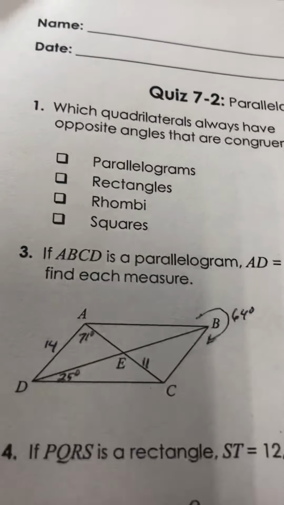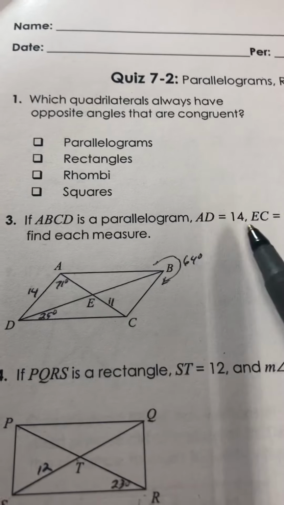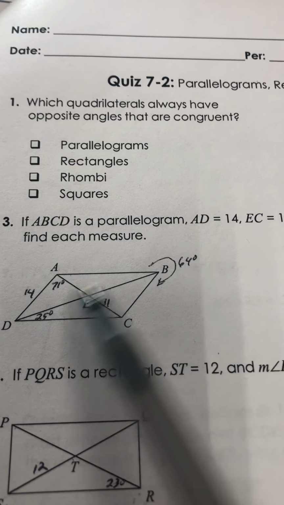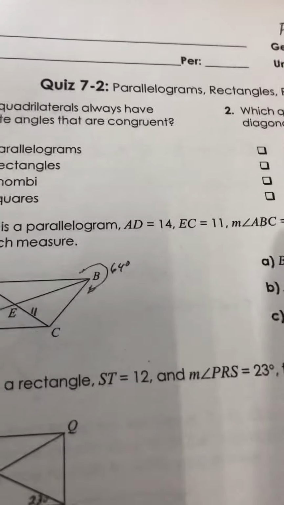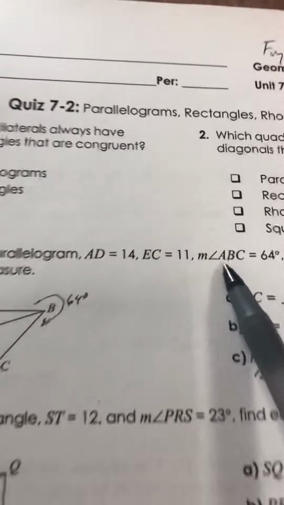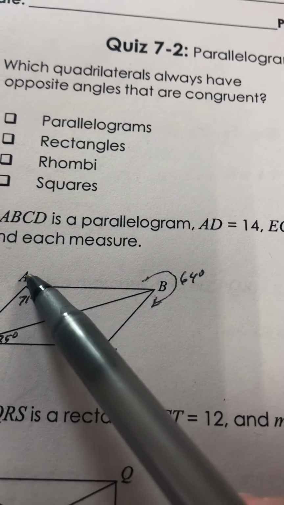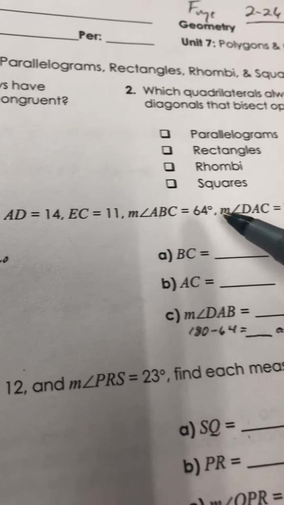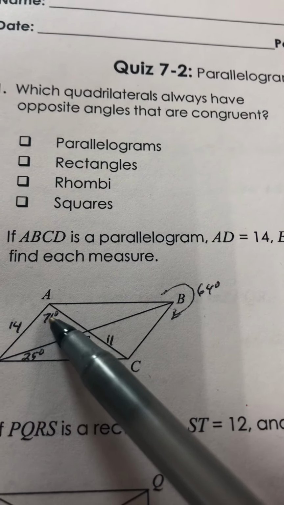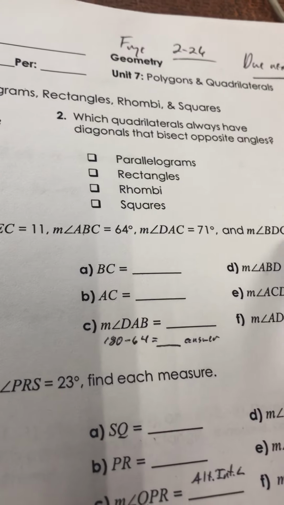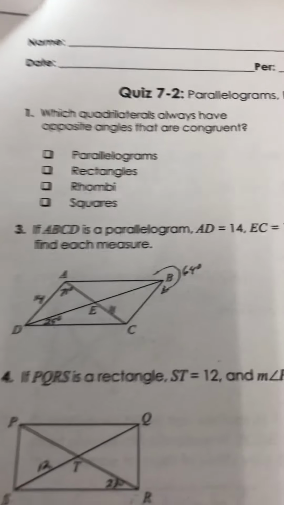Number three, if ABCD is a parallelogram, and I marked this all up with this information, AD is 14, EC is 11, angle ABC is 64, so this whole angle, I wrote it on the outside, ABC is 64, and DAC is 71, and BDC is 25, okay?